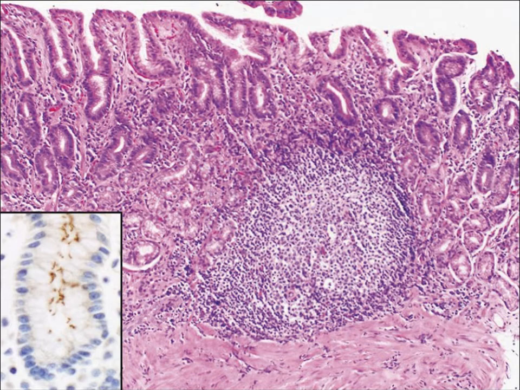So this is a microscopic picture of gastric mucosa showing various features that can be seen in H. pylori infection, especially in this insert picture. You can see these curve shaped organisms that have been stained by the silver stain. These are dark brownish in color.